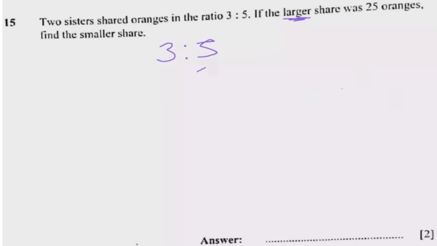So that means 25 was 4. 25 oranges was from the ratio of 5. Okay, so what is the value? How many oranges were in the smaller share? So smaller share, which is 3, we don't know. We put x there, and what we do, we cross multiply.